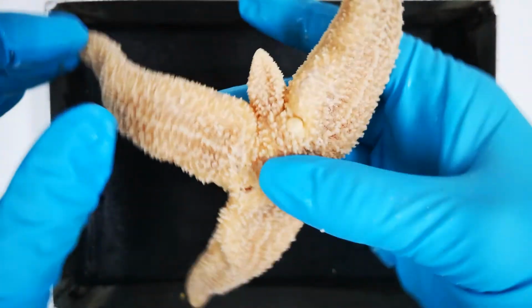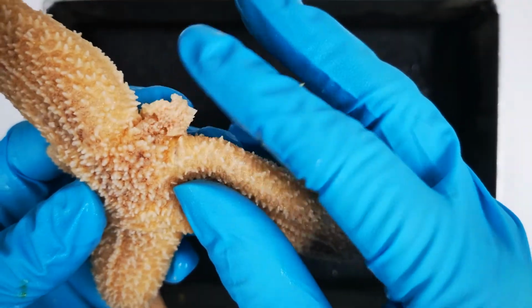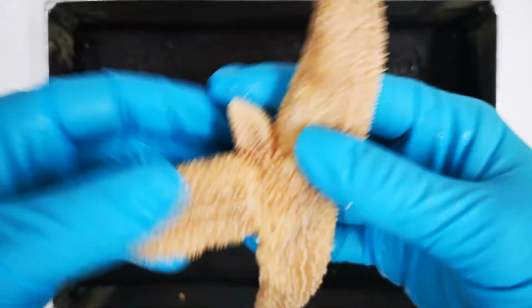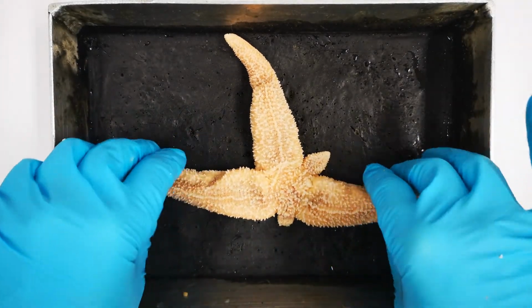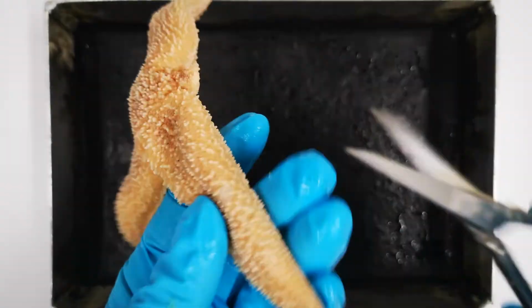In addition to sea stars, fissiparia is also known to be found in sea lilies, sea urchins, sea cucumbers, and brittle stars. This specimen is prepared as already shown in the first sea star preparation.